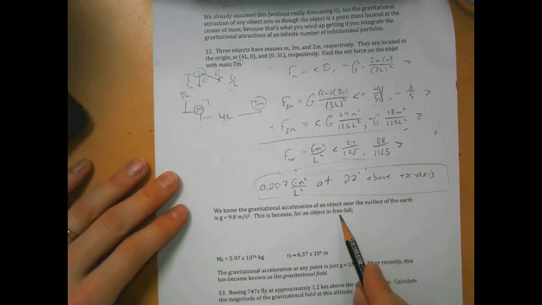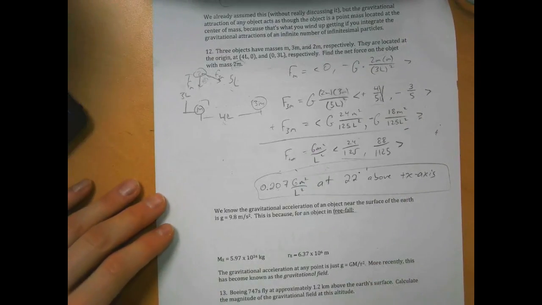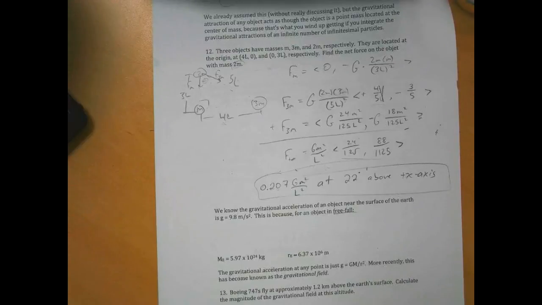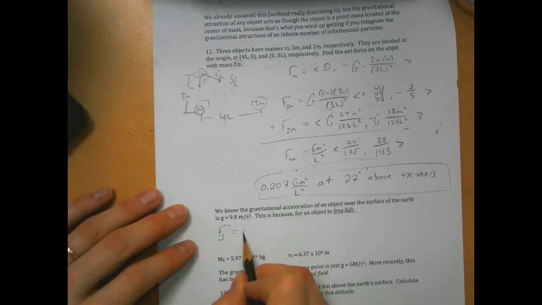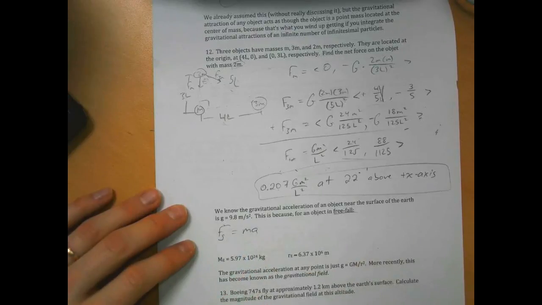Recollect, what does free fall mean? It means that gravity is the only force acting. That's the definition of free fall in physics land. And if gravity is the only force acting, then we can say gravitational force equals ma, right?